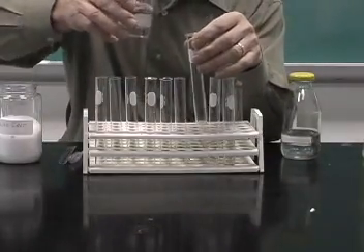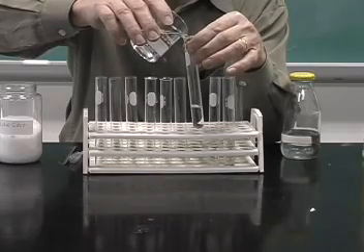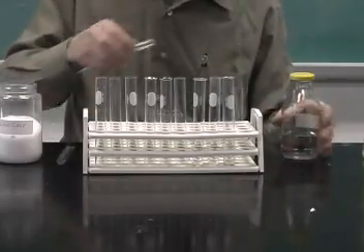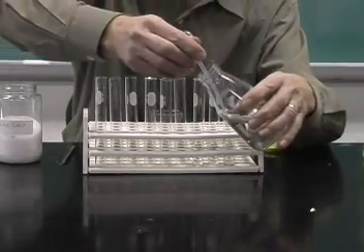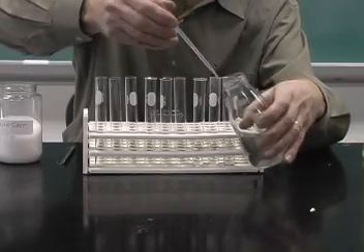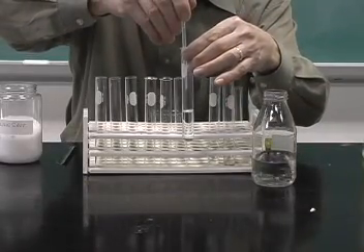In my third test tube, I'll just put some water again. And then we'll add a few drops of methanol using a dropping pipette. So we'll add some methanol to that.